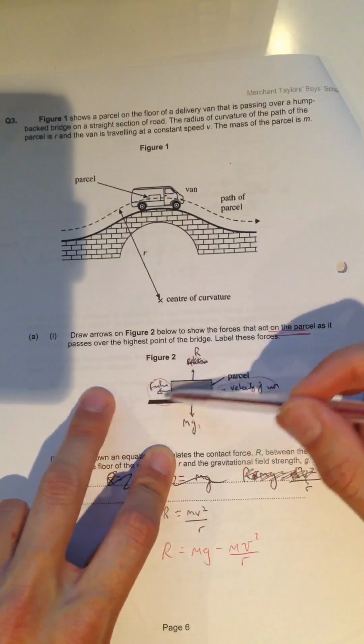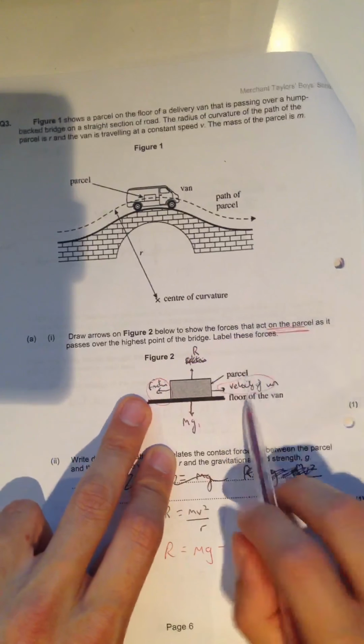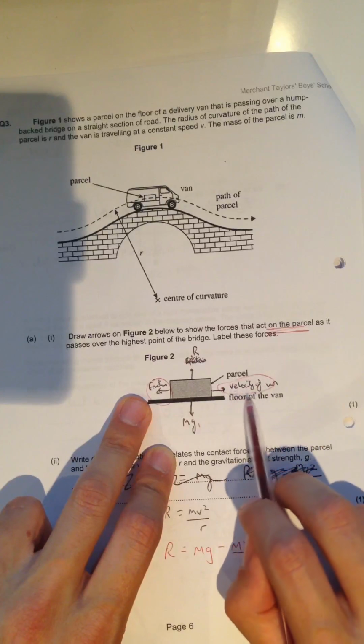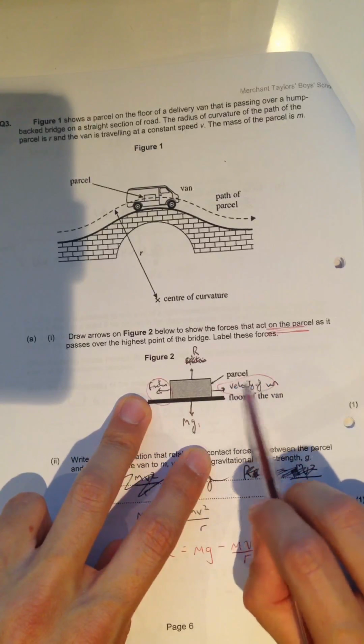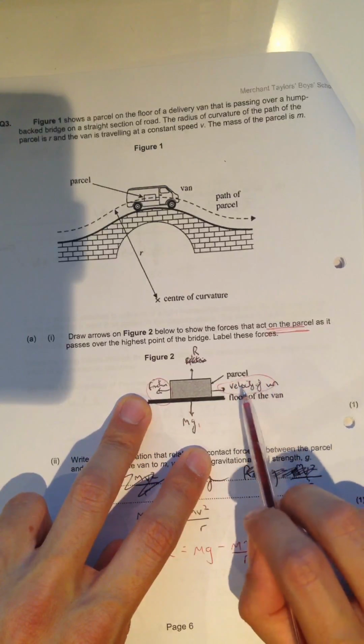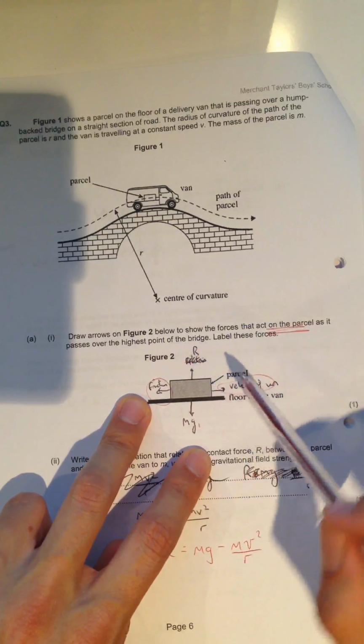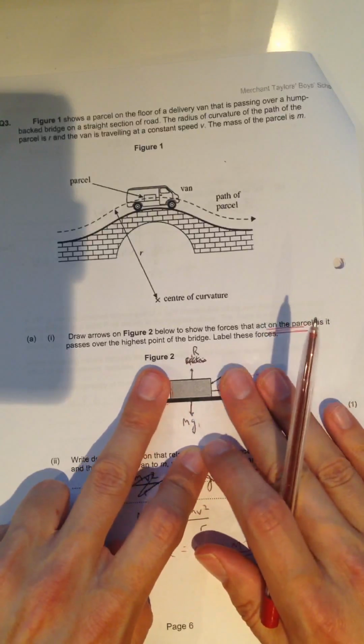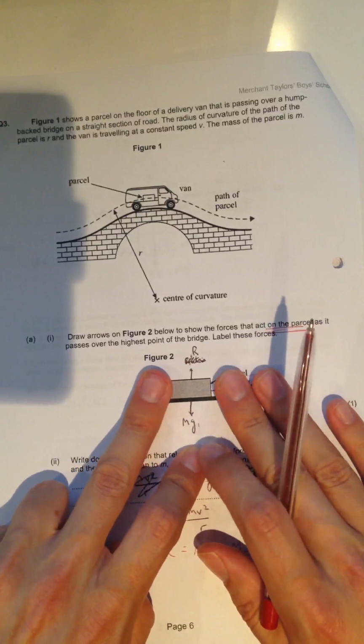So there's no friction force on the parcel. This here, come on, velocity of the van, that isn't a force. Velocity isn't a force. I think maybe you've meant the driving force of the van, but that's a force that acts on the van. It doesn't act on the parcel. The parcel is at rest relative to the floor of the van. There are only vertical forces acting on it. So I can't give you the mark for this.